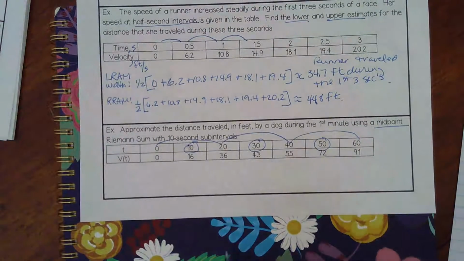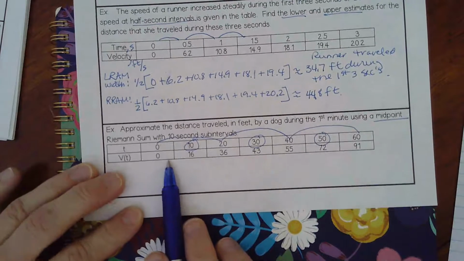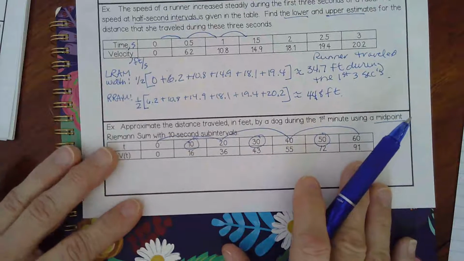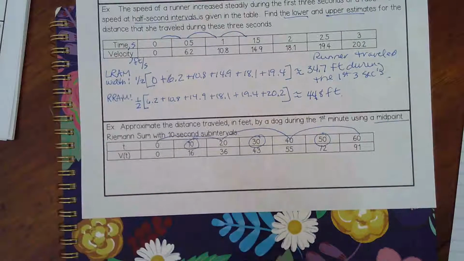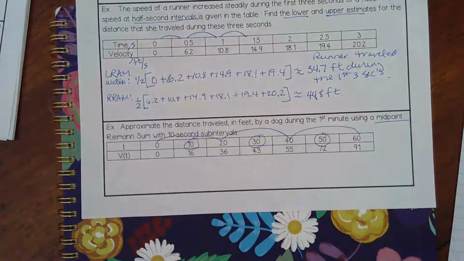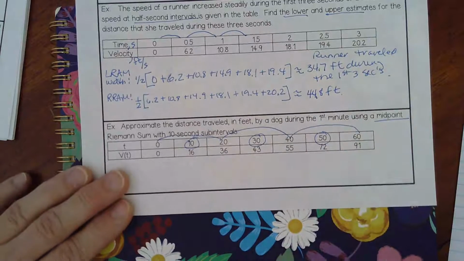For this data, why don't you take a minute, pause the video, and see what you get for the area, which would give you the distance traveled by this dog during the first minute. And then we'll check together.